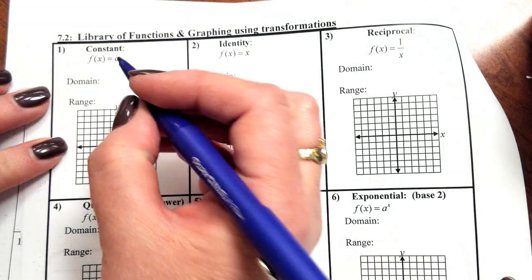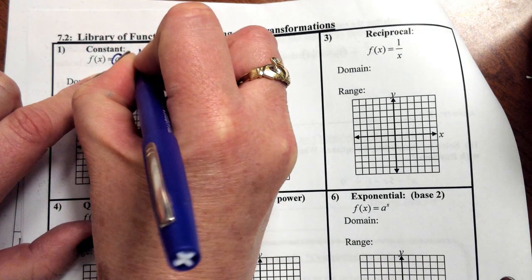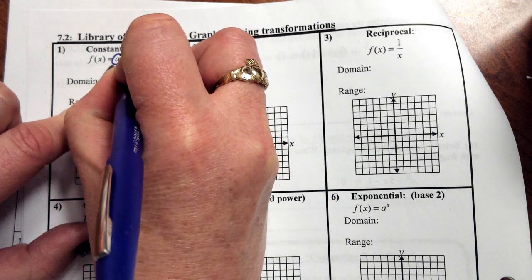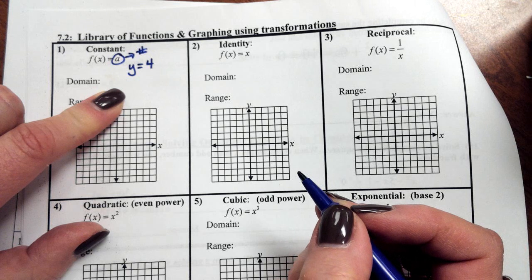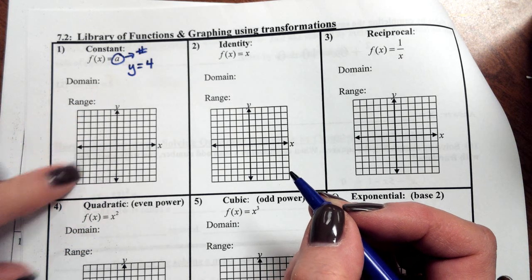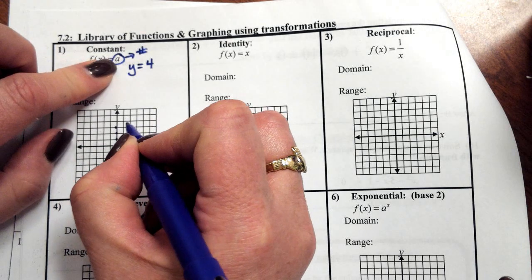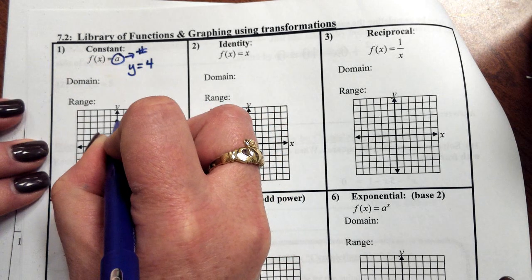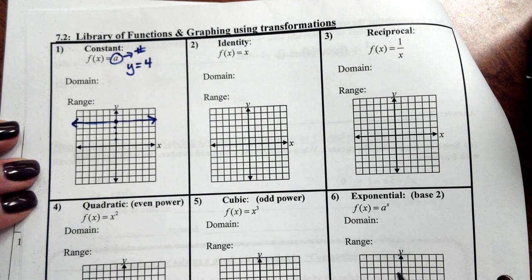First of all, let's talk about a constant function. A constant function is when a is just some number. So for example, if you have the equation y is equal to 4, remember what the graph of y equals 4 looked like. A constant function is just a horizontal line with a y-intercept of whichever this constant value is. So 1, 2, 3, 4. So we just draw a horizontal line through your y-axis at 4.